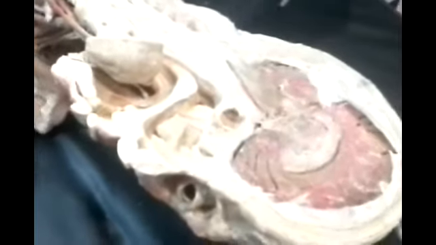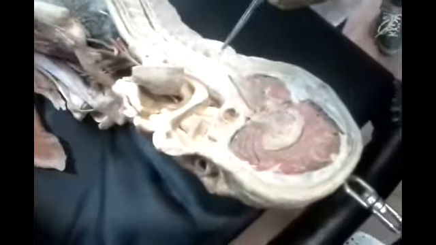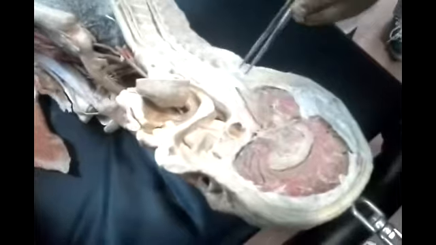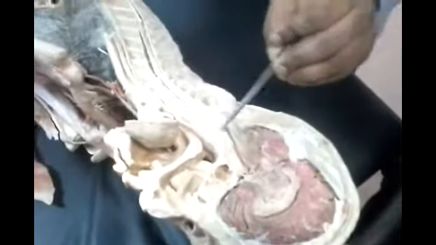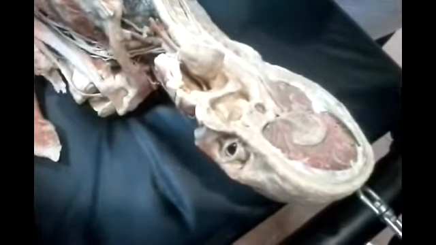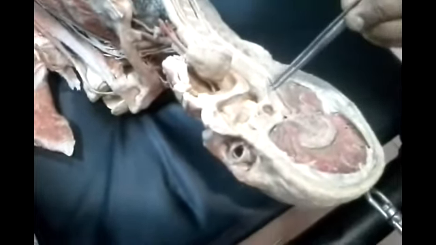Okay. Then you should identify this. Atlas. What is this? Axis. Okay. This is not included. Which nerves? You should know about the nerve supply to the lateral wall and to the septum.